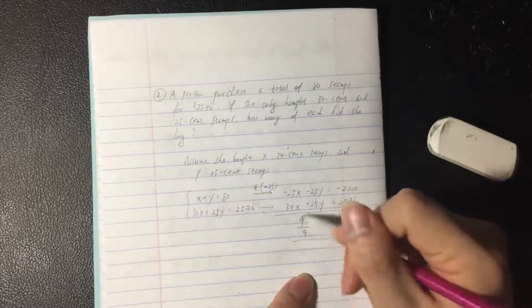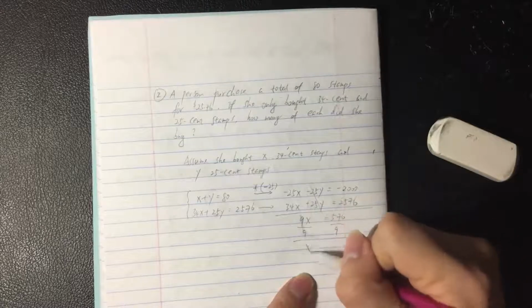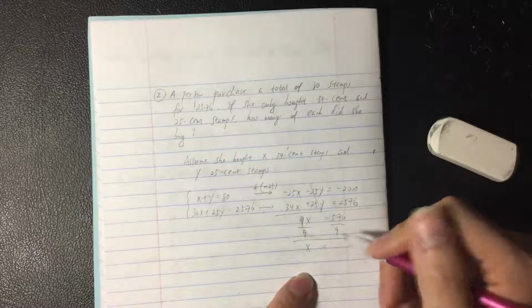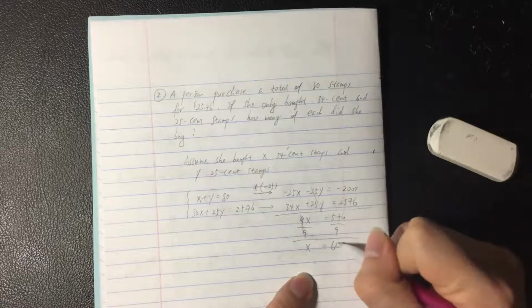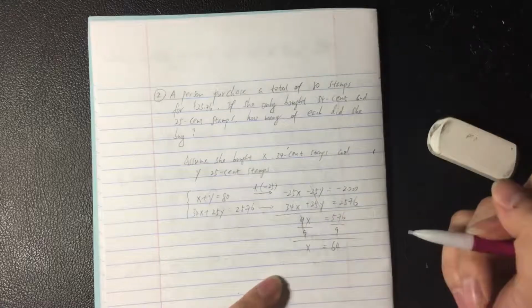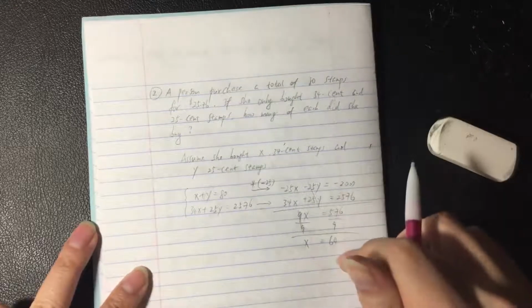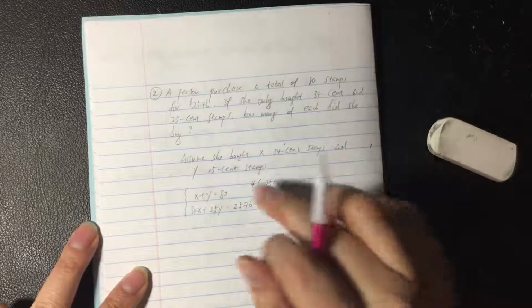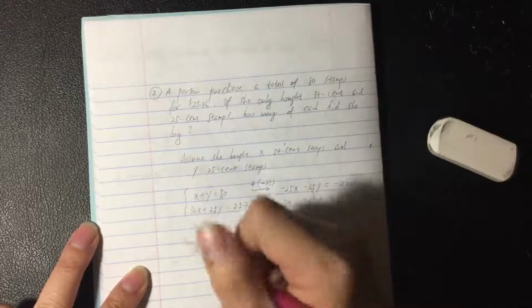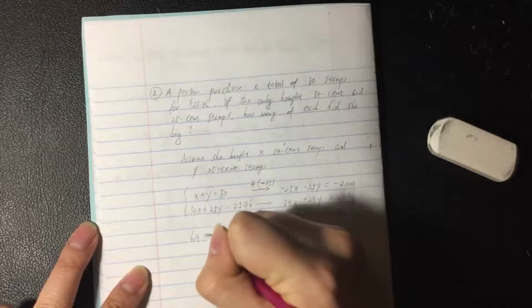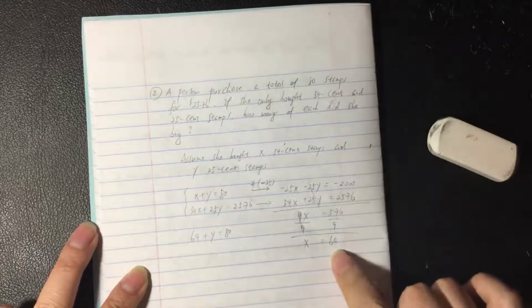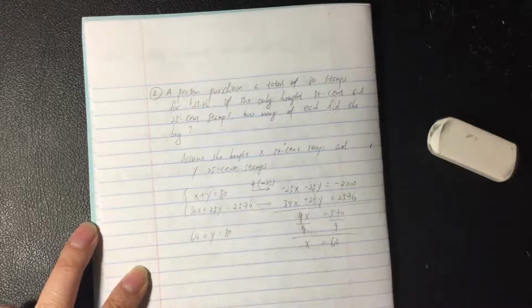The number 9 on the top and the bottom can cancel. I get x by itself. 576 divided by 9, I have 64. Once I know x, I can substitute x and find y. I have 64 plus y equal to 80. I substitute 64 into the first equation, then solve for y.